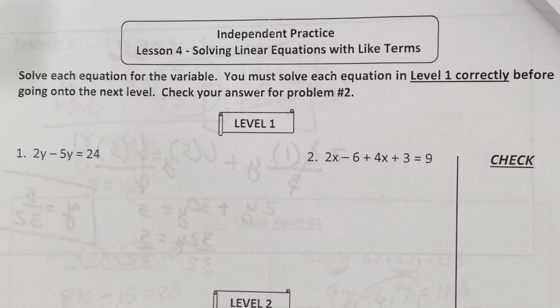Solve each question for the variable. You must solve each equation in level 1 correctly before going on to the next level. Check yourself for problem number 2. I say check yourself for problem number 1 too. That should have been number 1 and 2.